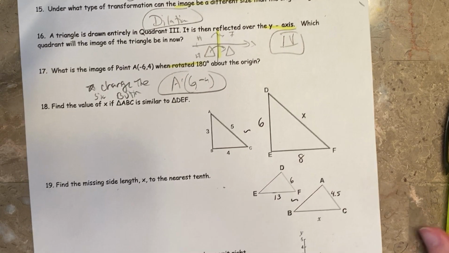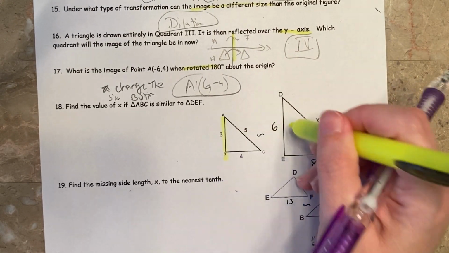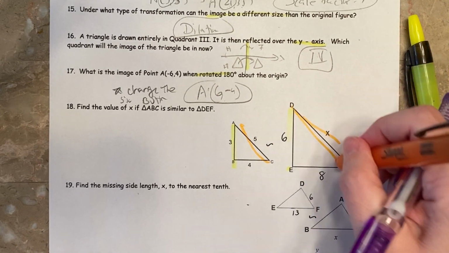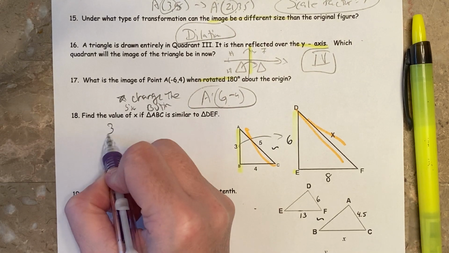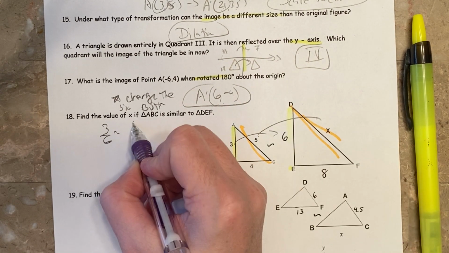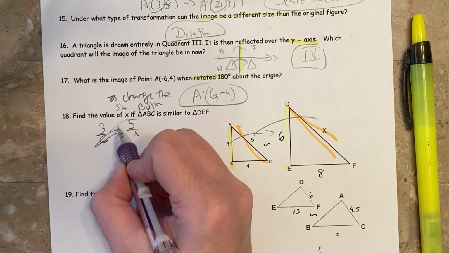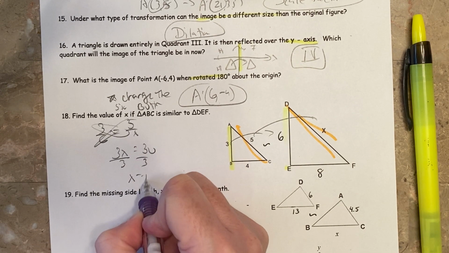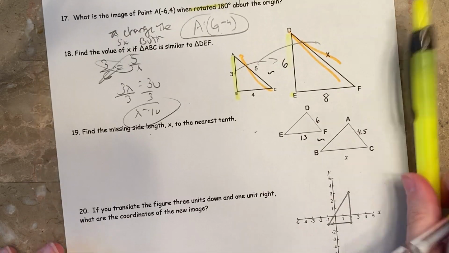All right, so we have two similar figure questions. Hopefully you matched up your corresponding sides. So 3 with 6 and 5 with x. 3 with 6, they're both the left sides. 5 with x, they're both the hypotenuse. 3x equals 30, divided by 3. You should have gotten 10.